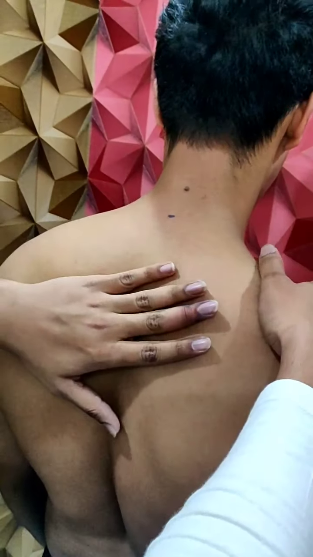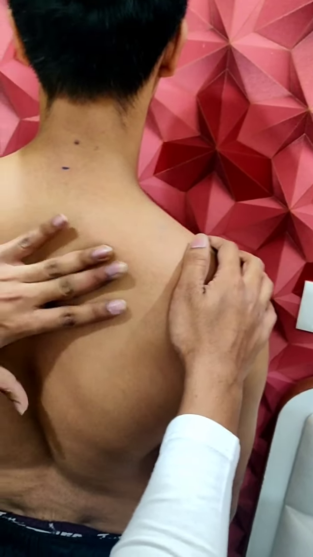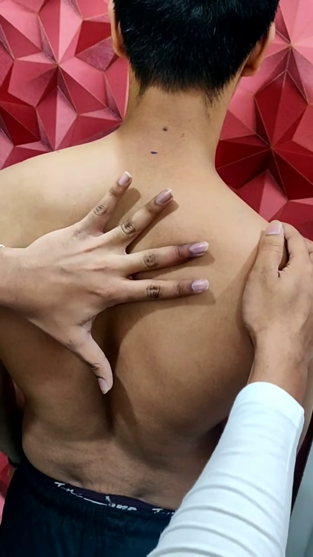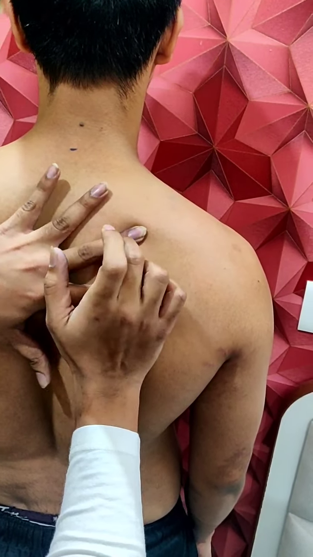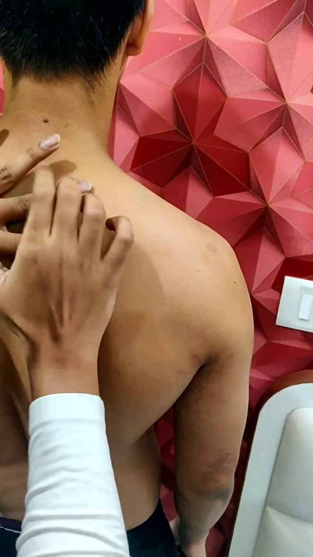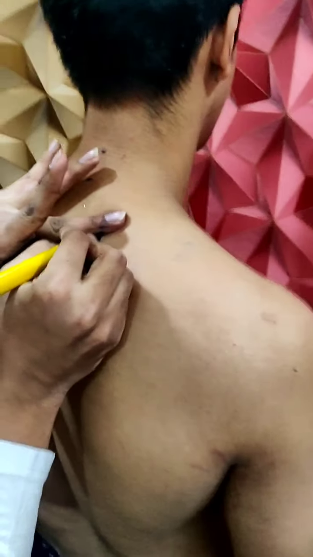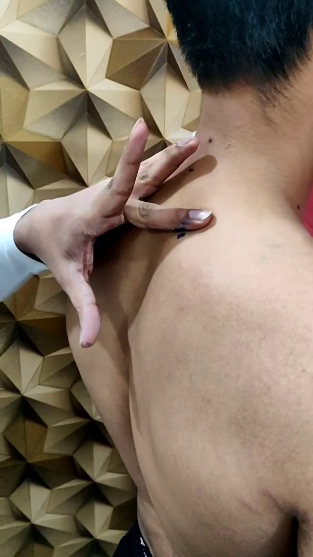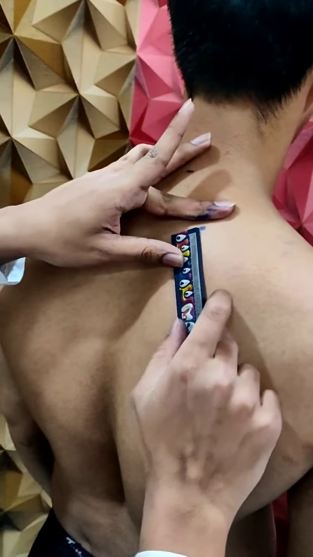We will start from the suprascapular region and go toward C7. Here's the attenuated sound, so we will mark over here. This also should be 3 to 5 centimeters.